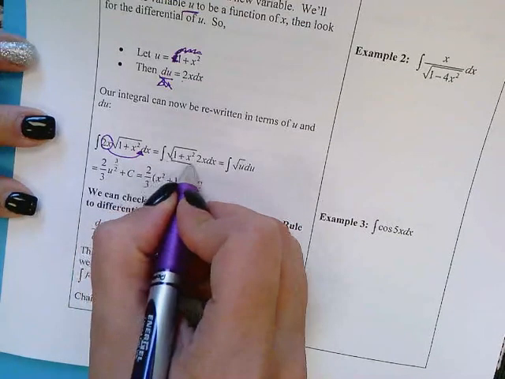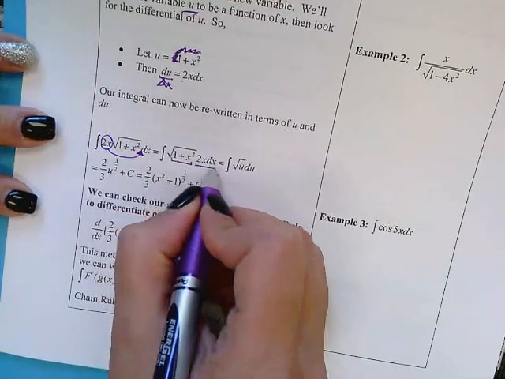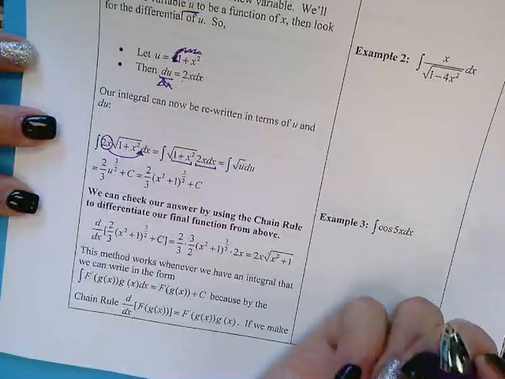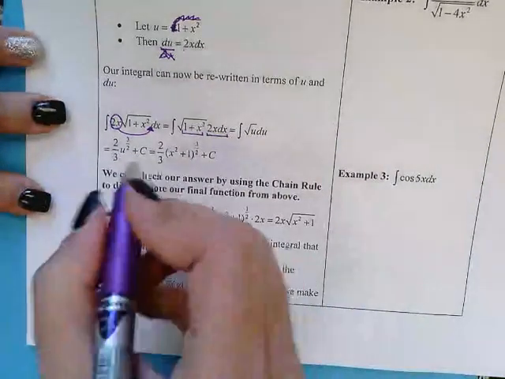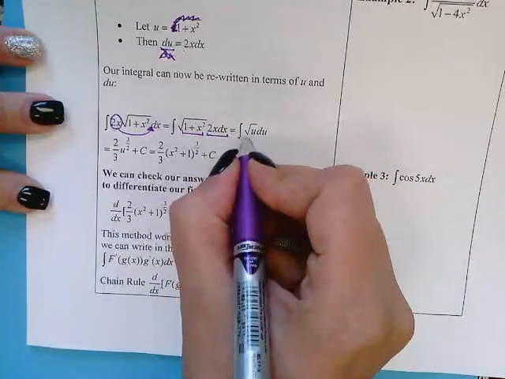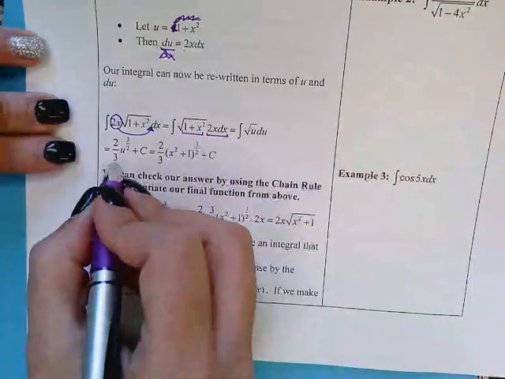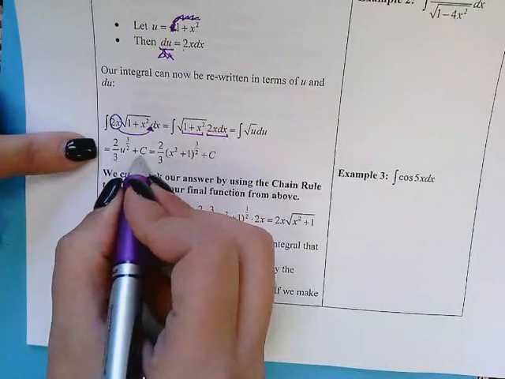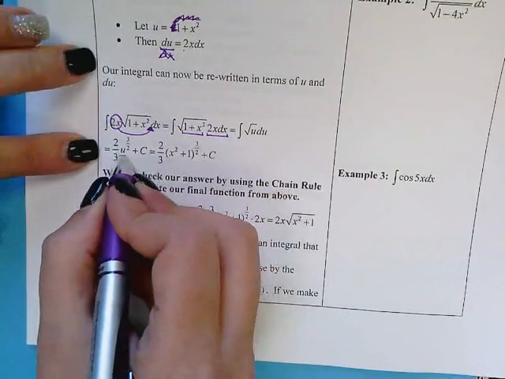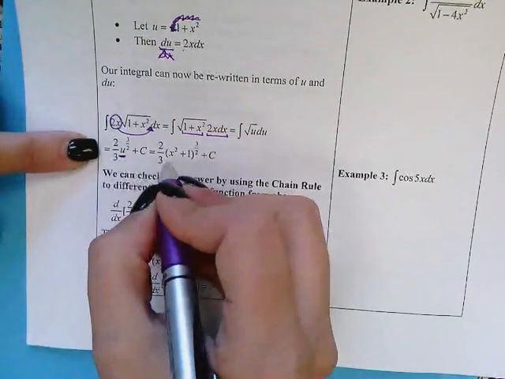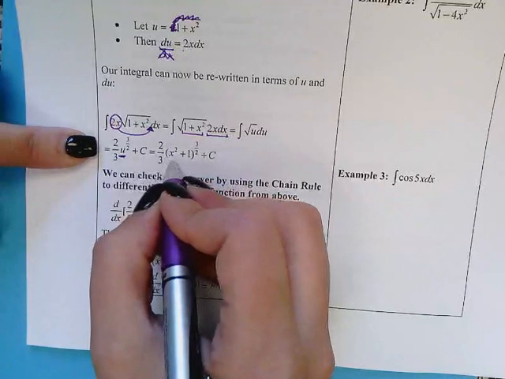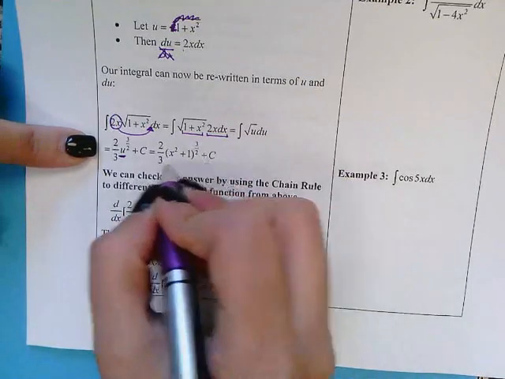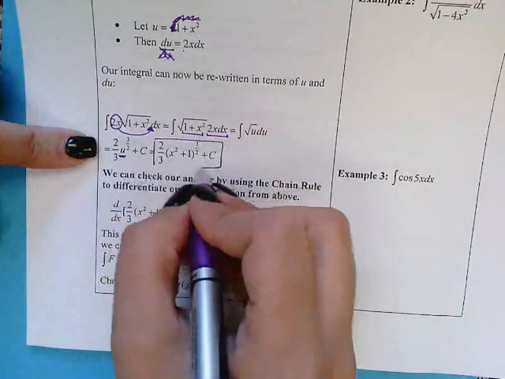And now I can replace this with my u, and this whole thing is going to be called du. So what is the integral of square root of u du? It's just 2/3 u to the 3/2 plus c. And now of course you plug your u back in, and you end up with 2/3 times x squared plus 1 raised to the 3/2 plus c. So this is our answer.